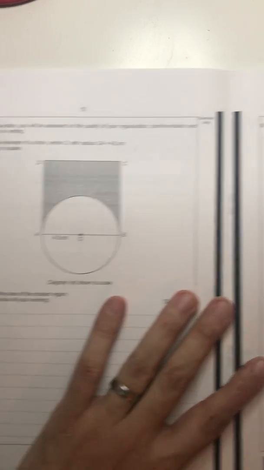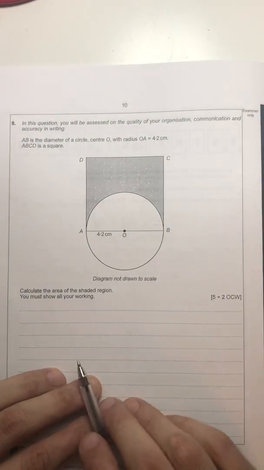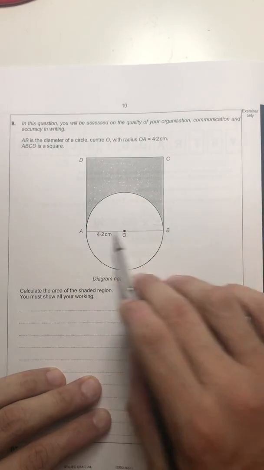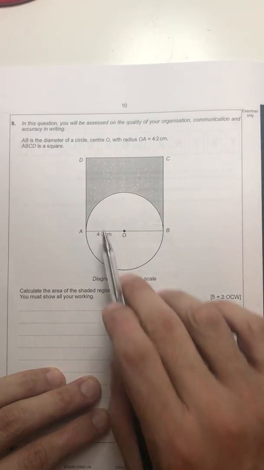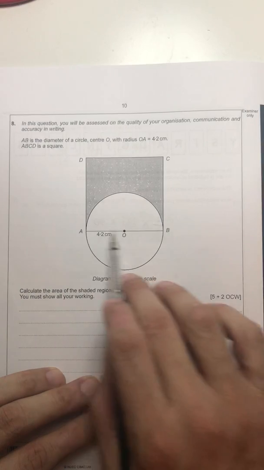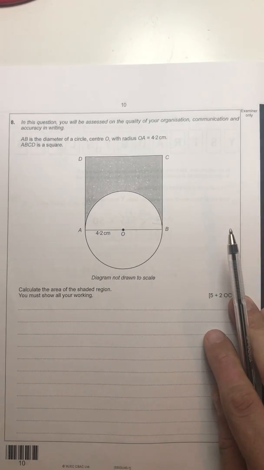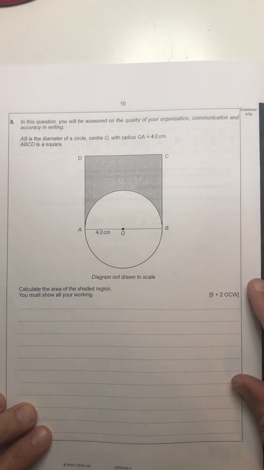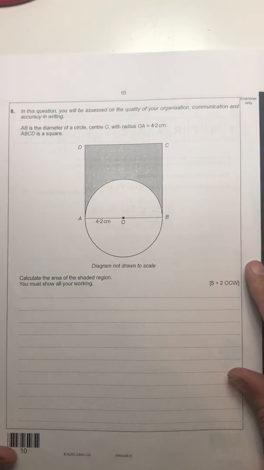Okay, last question, number 8. You're asked to work out the area of the shaded region. So to work out the area of a shaded region, it would be the area of the square ABCD minus the area of the semicircle here. Okay, this is an organisation, communication, and accuracy in writing question, so you need to make sure each of your calculations has got explanation, you've got all your workings out and your correct units and your spellings correct as well.